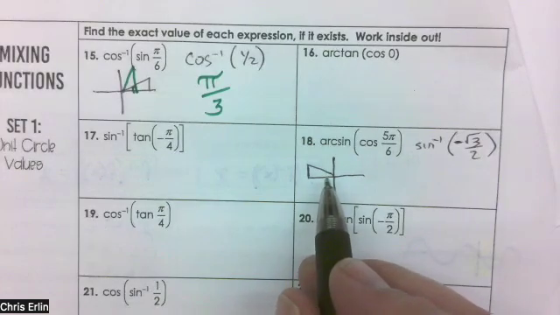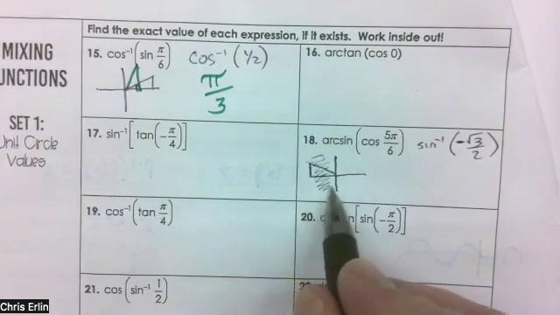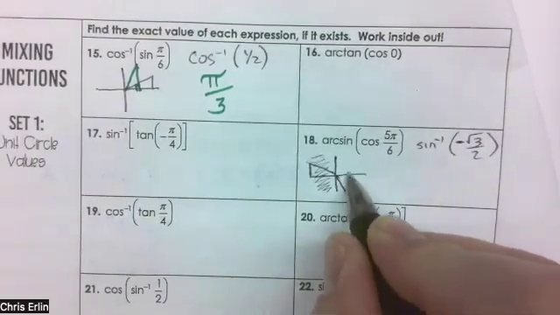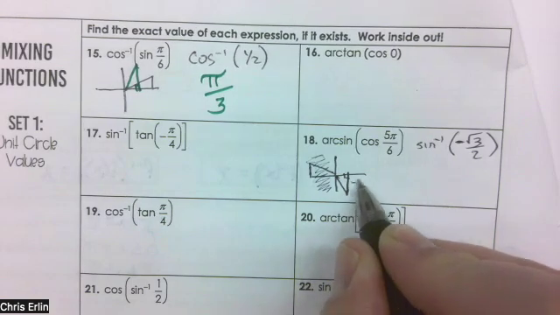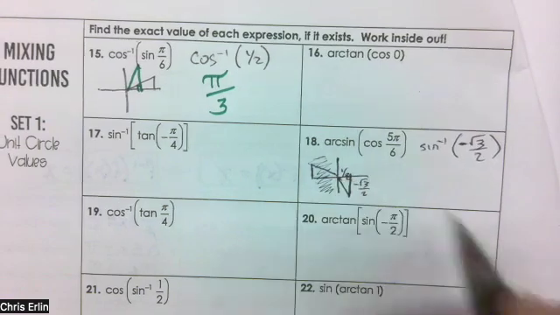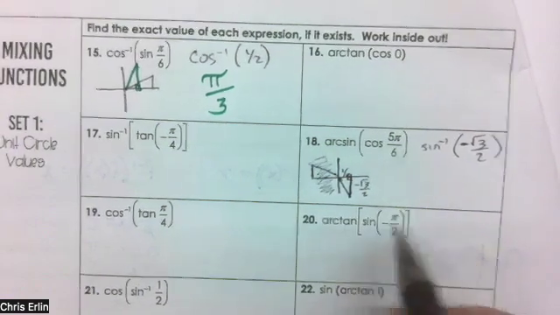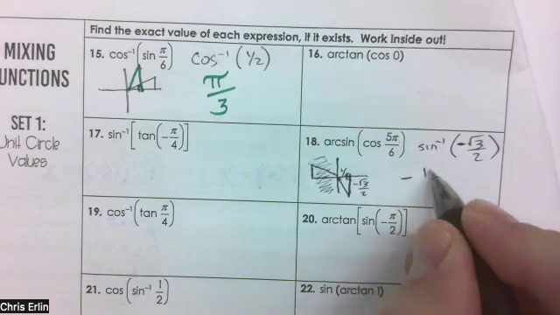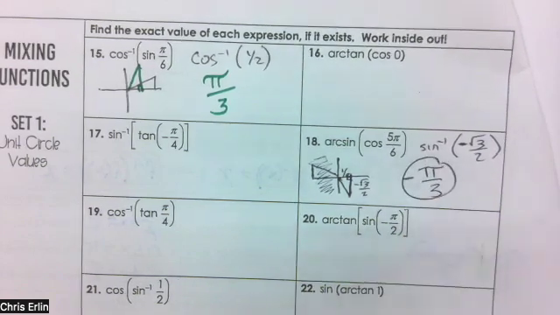Arcsine is where? Which quadrants? 1 and 4-ish. So negative root 3 over 2 is going to be an opposite side because it's SOHCAHTOA going down, negative root 3 over 2. It's going to have a 1/2 here for the x, but we don't really care about that. What's the angle value there? Negative pi over 3. If you've been limping along for your unit circle, you're going to find that's not enough. You need to know your unit circles.